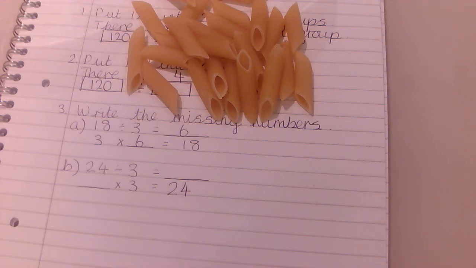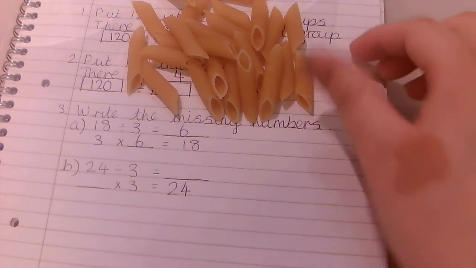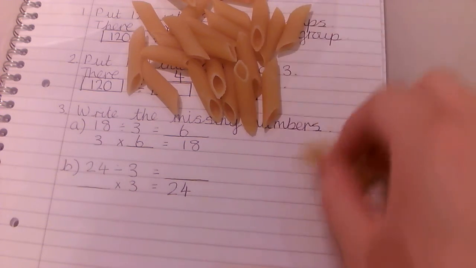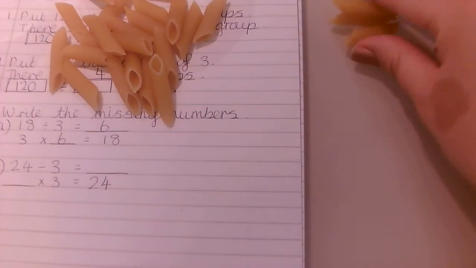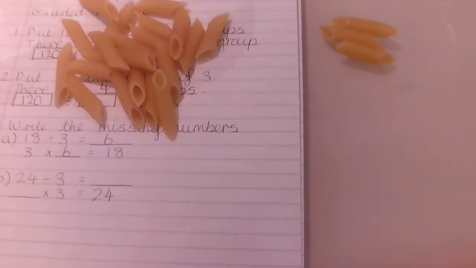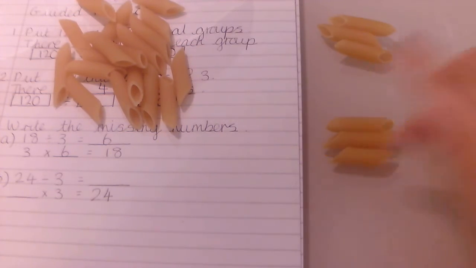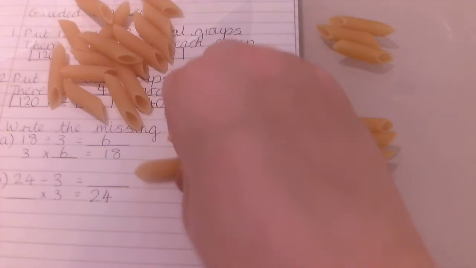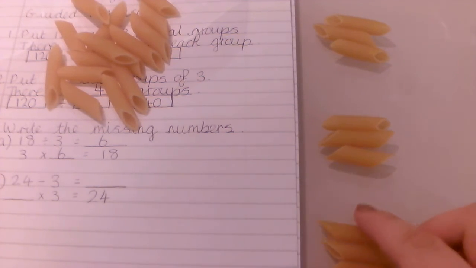Now the last question asks us 24 divided by 3 equals. So 24 split into groups of 3 equals. I'm going to split them into groups of 3 this time rather than the 3 glasses. So this is 1, 2, 3. That's one group of 3. I'm just going to put them here. It's going to be quite a lot. And then 1, 2, 3. There's another group of 3. 1, 2, 3. Oh, make sure they don't get messed up. Another group of 3.